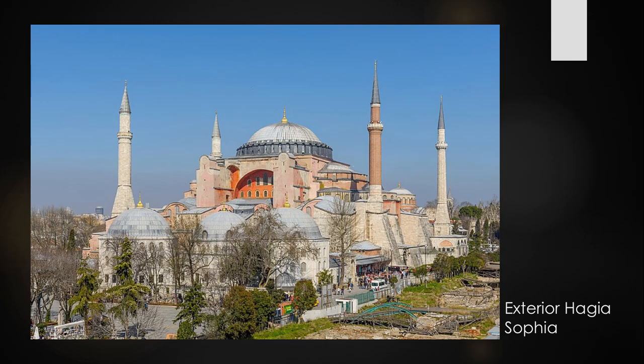So there's the exterior of the building. Things have been added over time, so these were not part of the original structure. It has a lot of different parts around it, but the main part is this central dome.